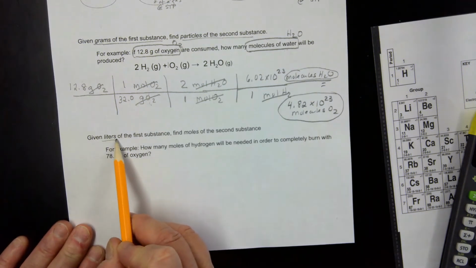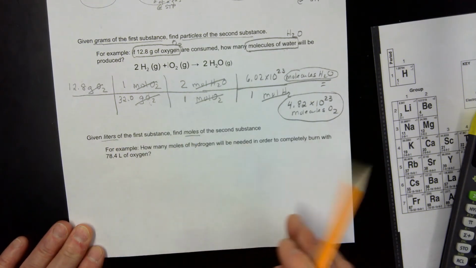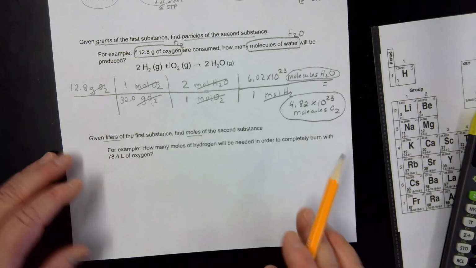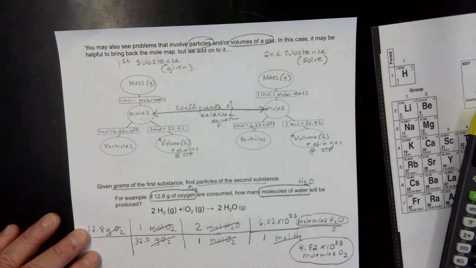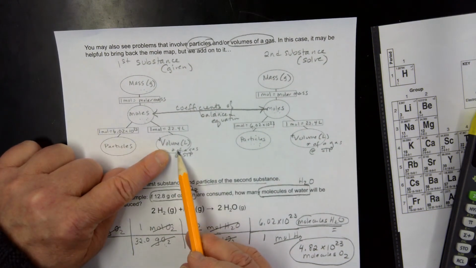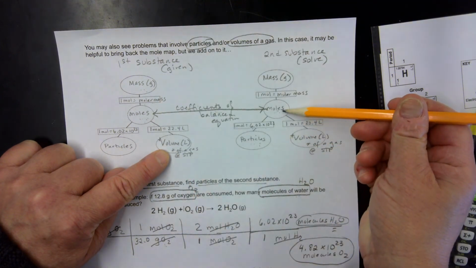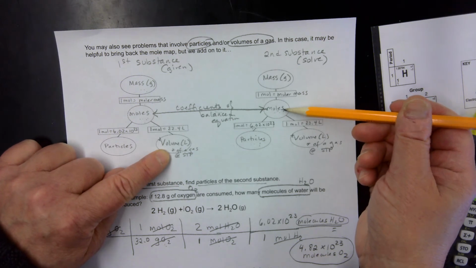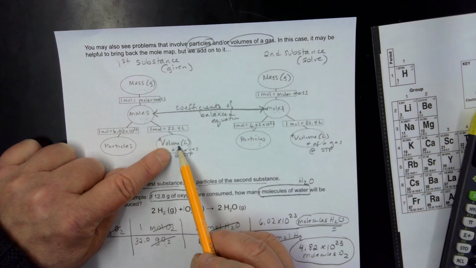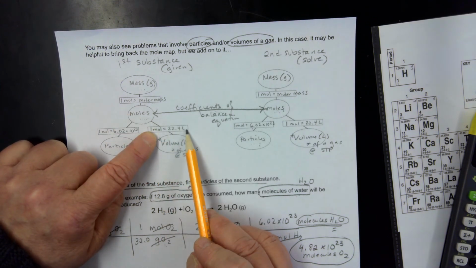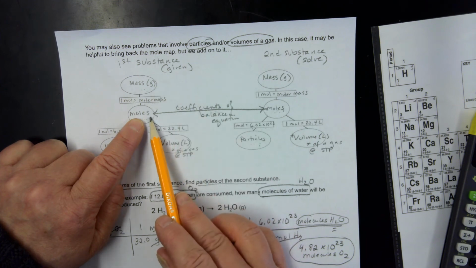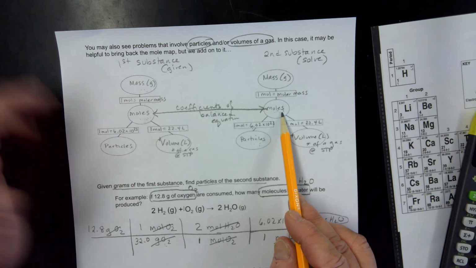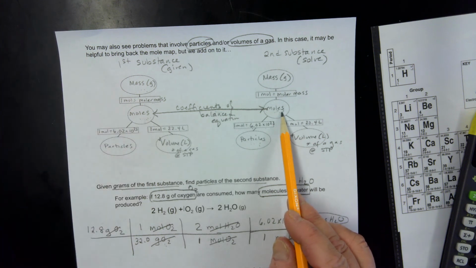I'm going to give you liters of the first substance, and I'm asking you to find moles of the second substance. Okay, so let's just take a look at the game plan. You're going to start with liters of the first substance. So going up to my map, starting with liters of the first substance, trying to get to moles of the second substance. So this one's only going to require 2 fractions. Can you see them? The first is going from liters to moles, using 1 mole is 22.4 liters. The second fraction is going to be using the coefficients of the balanced equation to convert from moles of the first substance to moles of the second substance. And then I stop. I only will need two fractions in this problem.